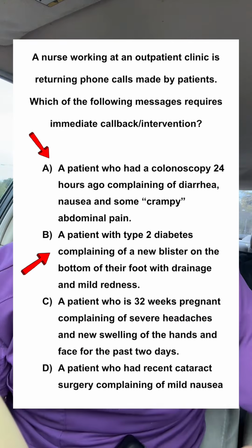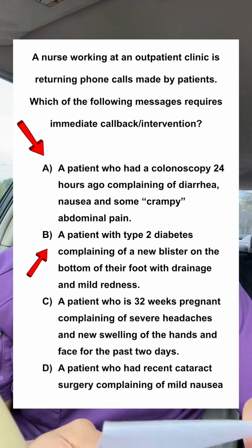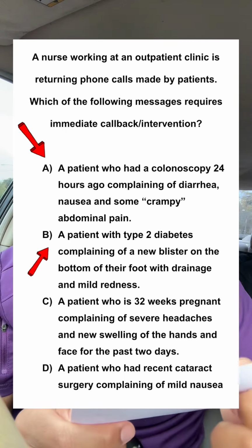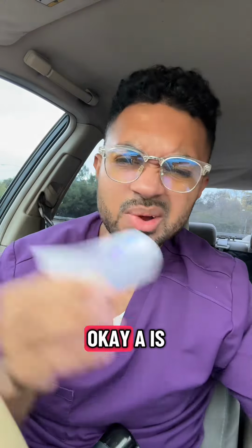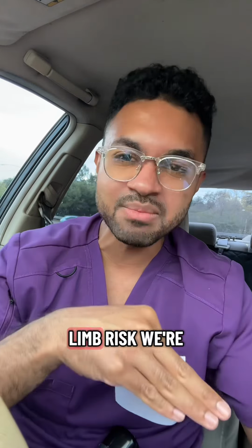A, a patient had a colonoscopy 24 hours ago complaining of diarrhea, nausea, and some crampy abdominal pain. Okay, or B, a patient with type 2 diabetes complaining of a new blister on the bottom of their foot with drainage and mild redness. Okay, A is expected after a colonoscopy, watery diarrhea, and some crampiness. B, we're going with B. Diabetes, infection risk, limb risk, we're going with that one.